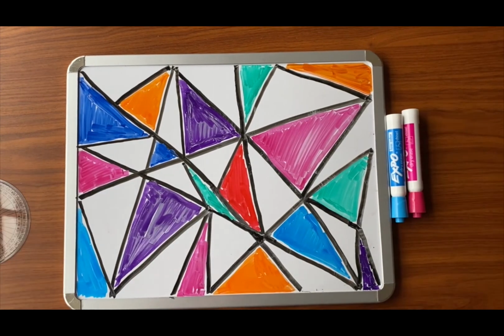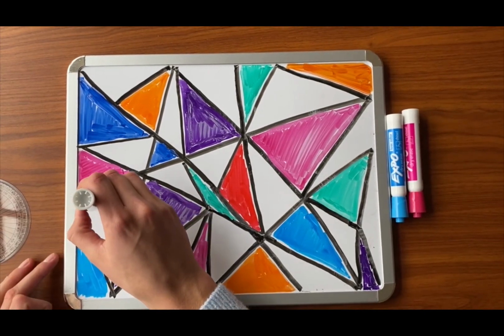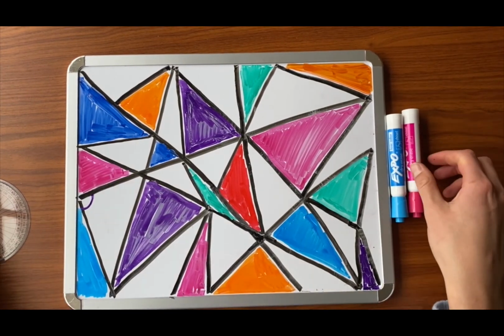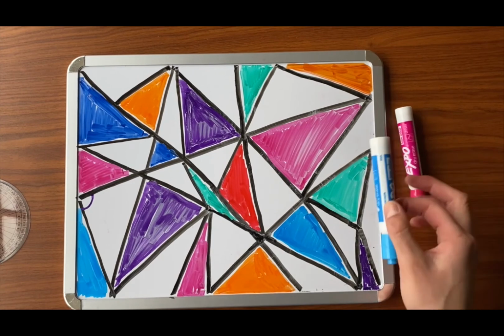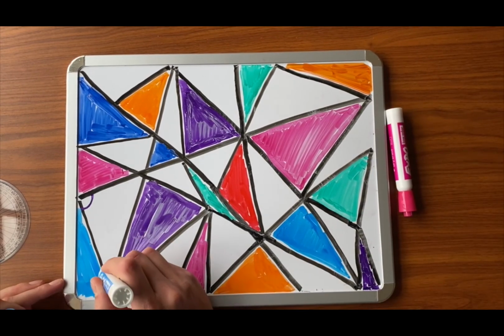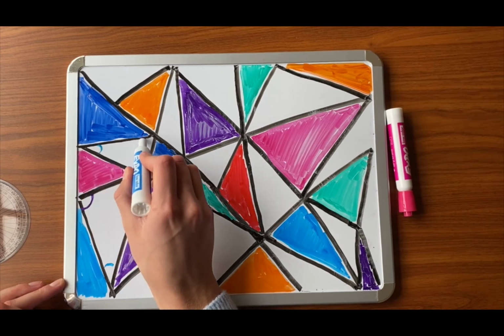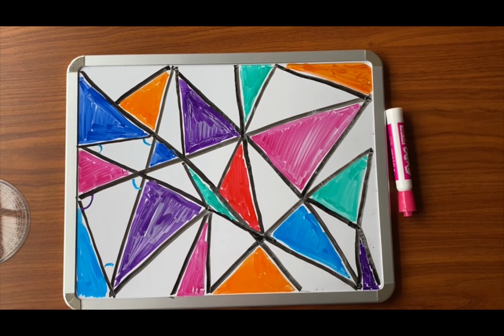So for that one, I'm going to mark a purple semicircle, and I'm going to go through and mark all of my acute angles with blue, and my right angles with pink, and my obtuse angles with purple.